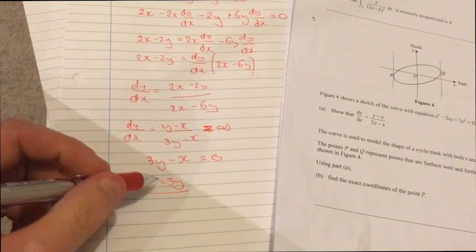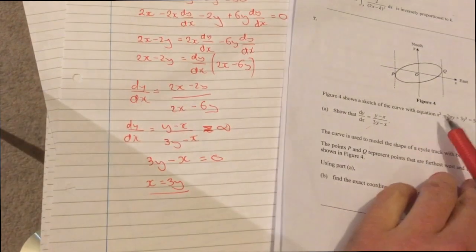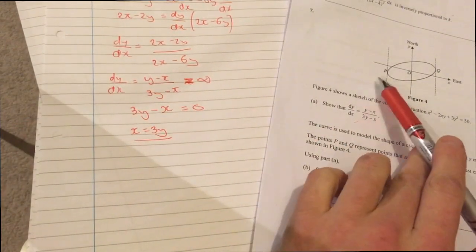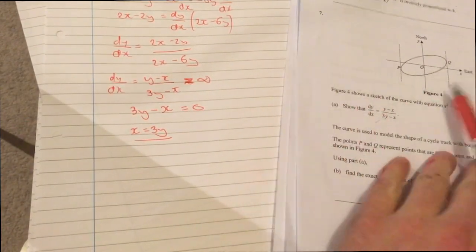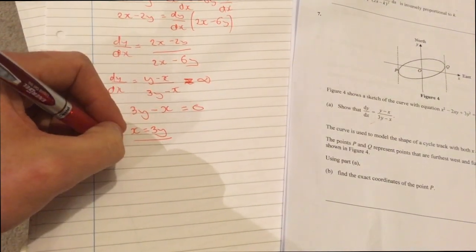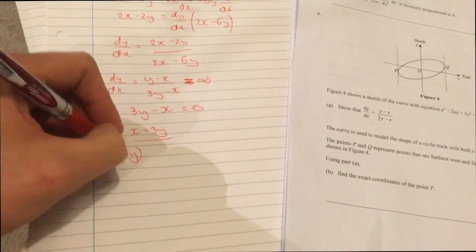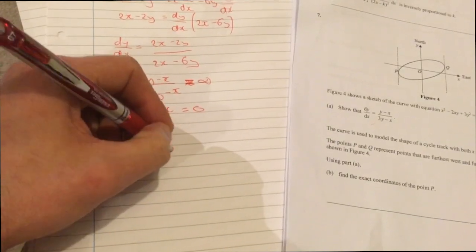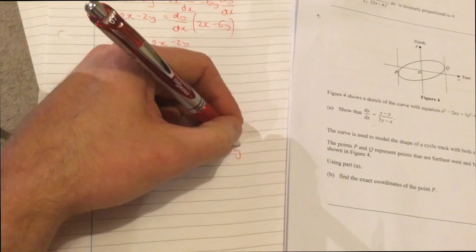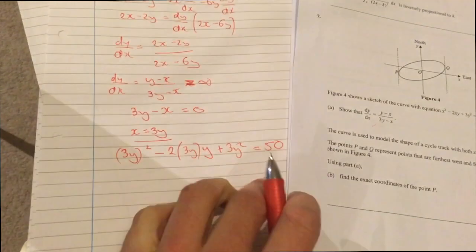So if we put this back into our original equation and solve it, we'll be able to find our x and y coordinates for this point. And this point as well, actually. So x squared is going to become (3y) all squared minus 2 lots of 3y times y plus 3y squared equals 50. So I'm solving this for y.